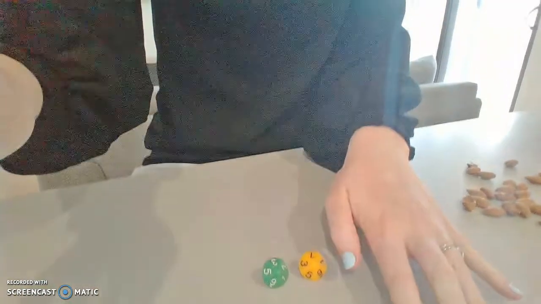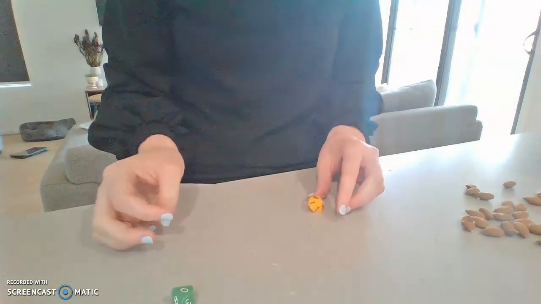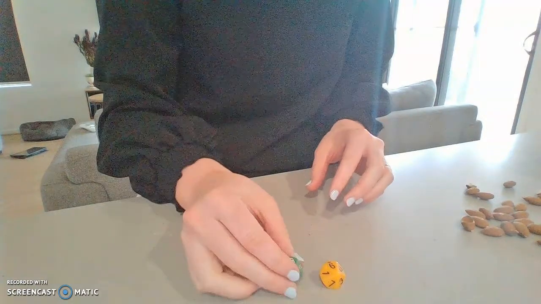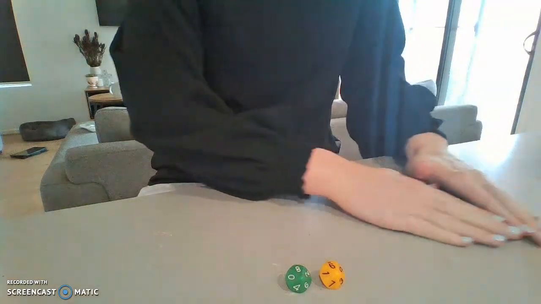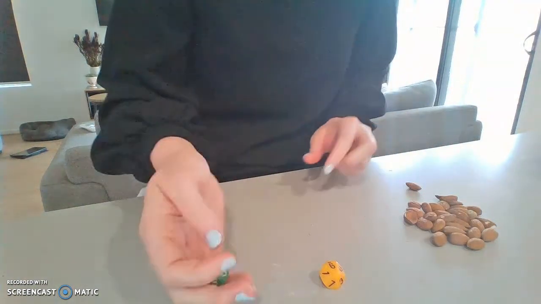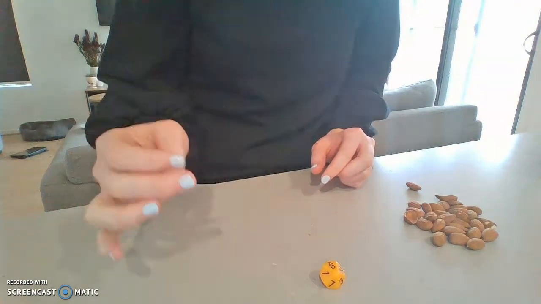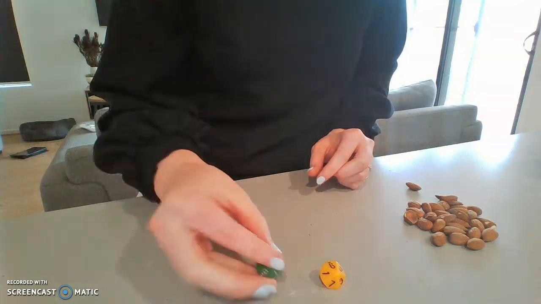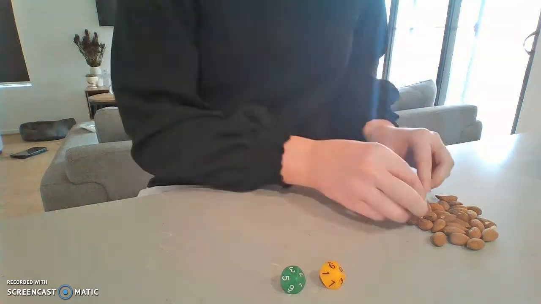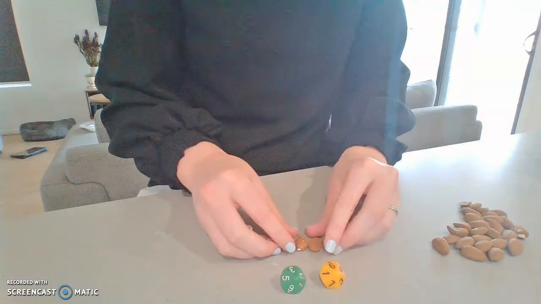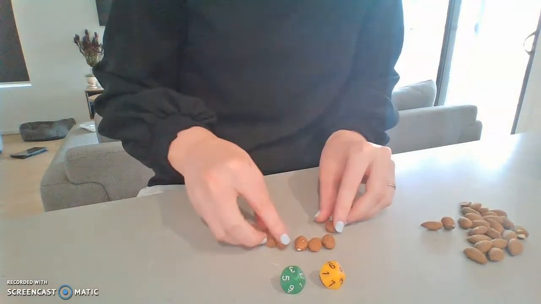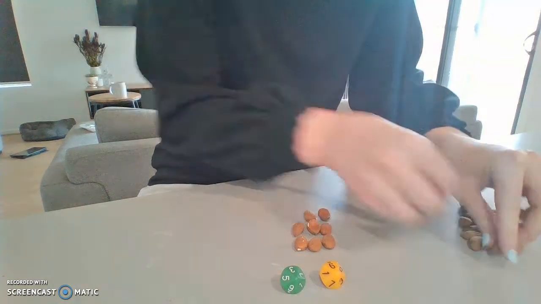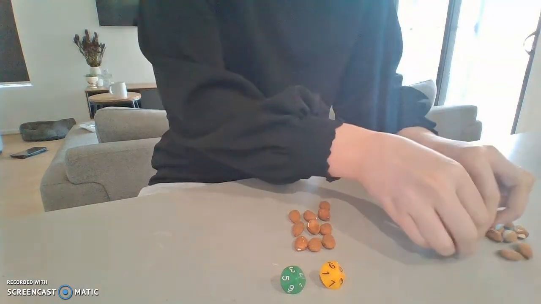Okay, so let's do one more. Got 9 and 8. All right, that's a lot. It's a lot of almonds. Maybe I'll roll again. Come on, I'm getting high numbers. All right, let's just say 9 and 3. So I'm going to make 9 rows with 3 in each, okay? And that's going to be my array of almonds.